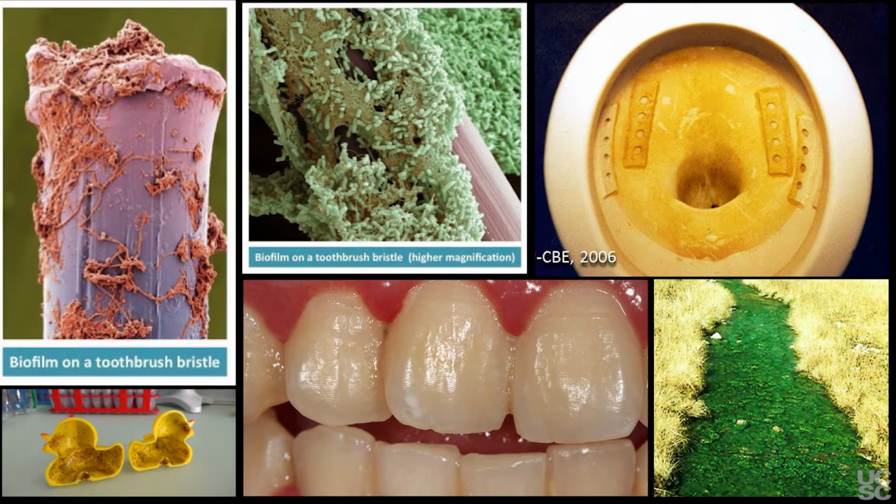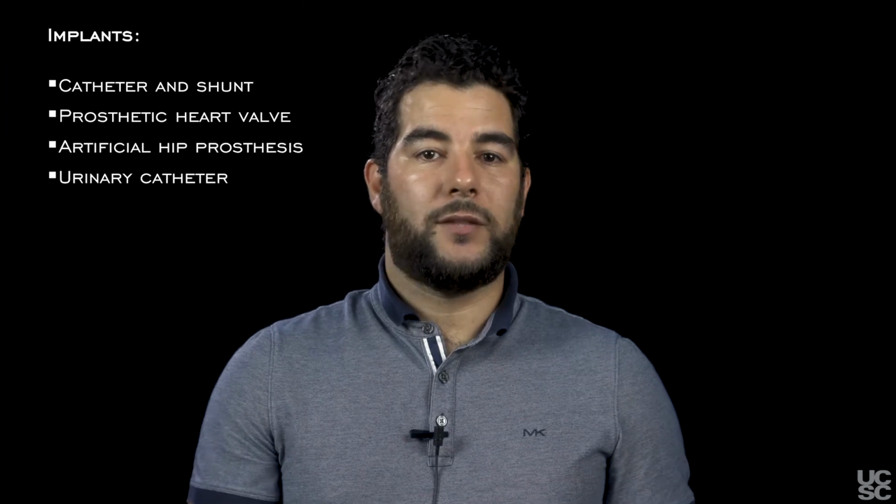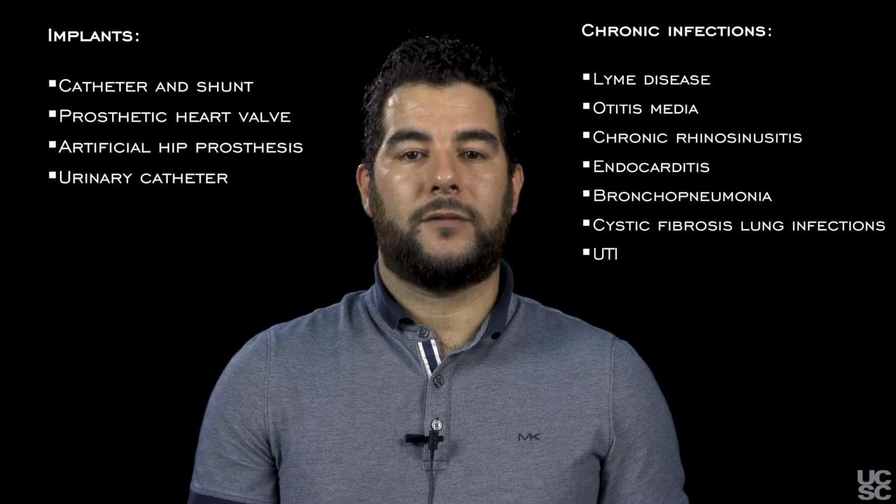So where can we find biofilms? In fact, biofilms are everywhere, around us, among us, and in us. Here are some examples. You can find biofilms in your bathtub, in your toilet, on your teeth. Biofilms are highly associated with implant-associated infection. Biofilm, in fact, can colonize catheters, prosthetic heart valves, and urinary devices. And they are also associated with several chronic infections such as Lyme disease, otitis, and cystic fibrosis.